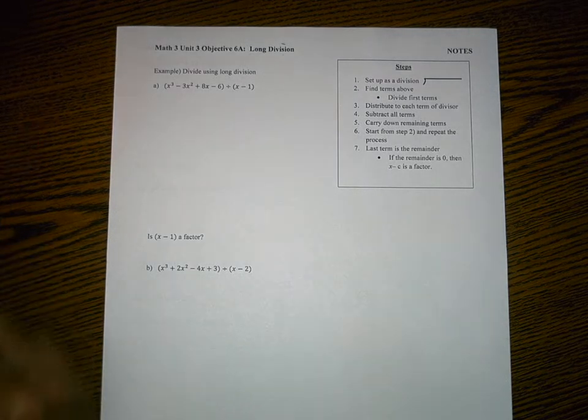Let's do a little division review with just the real numbers we learned in, I want to say third grade, or I don't know when we learned long division, third, fourth grade. So let's go ahead and practice long division with numbers.